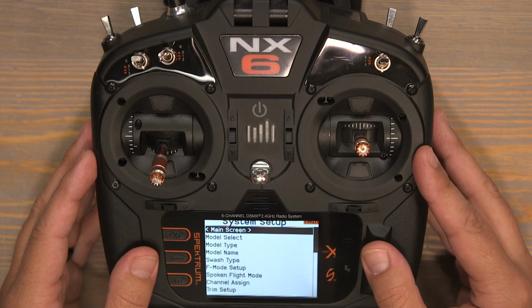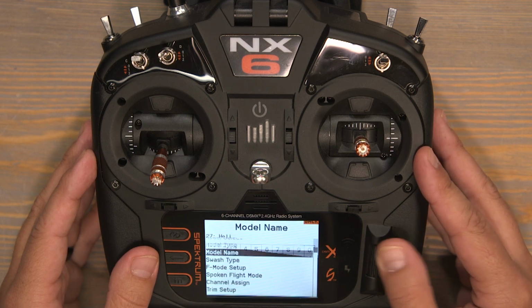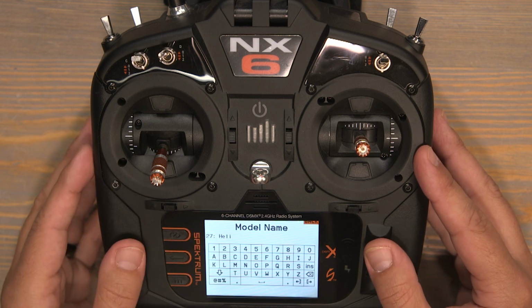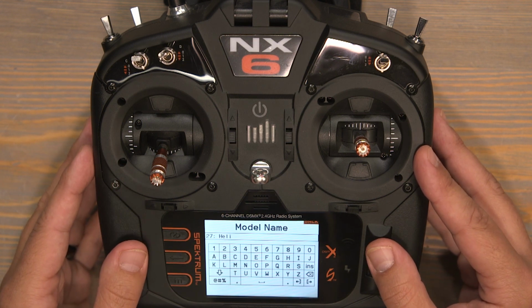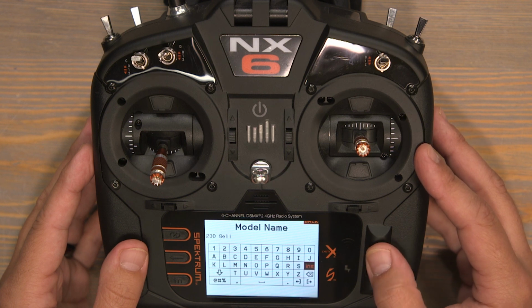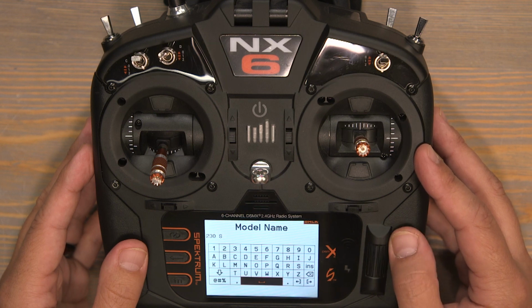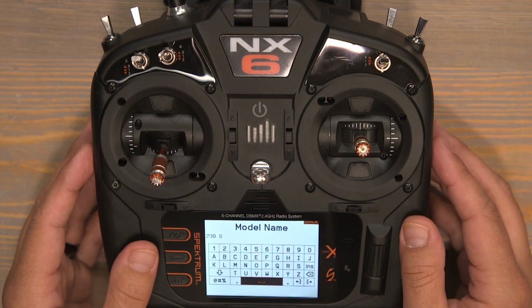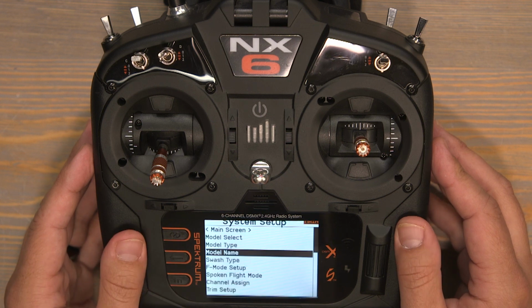Now let's give it a name. Scroll down to Model Name. And starting with the first character, I'll name this one 230S. With the model named, I'll push the back button twice. Now we're back to the System Setup list again.